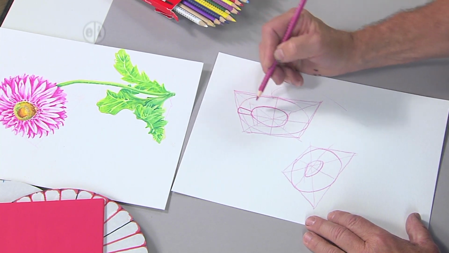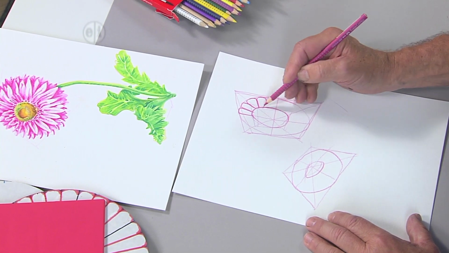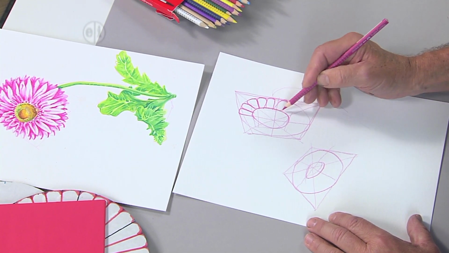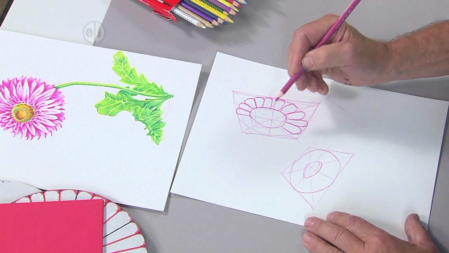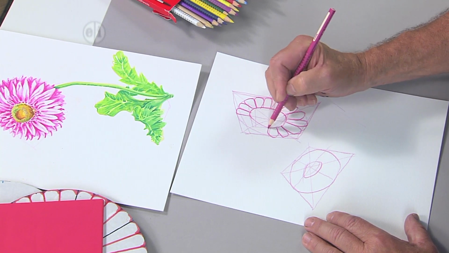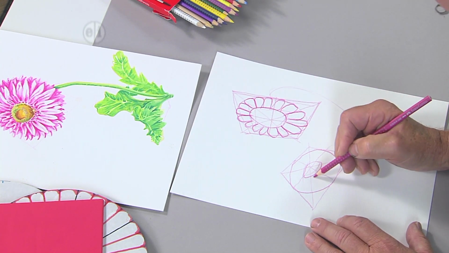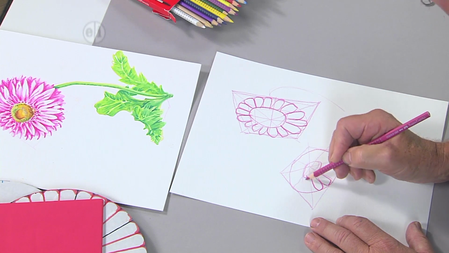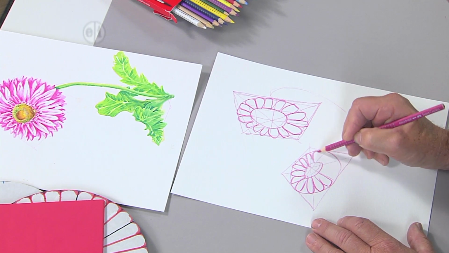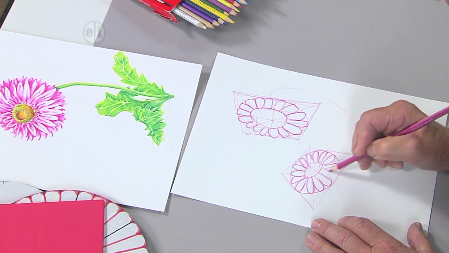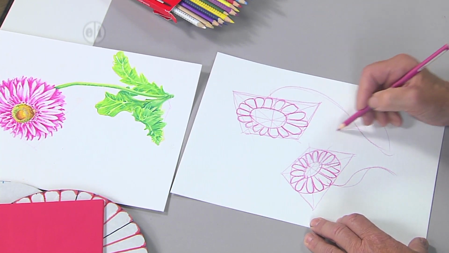So now it's just a matter of putting in the petals. I'm going to start from the center, go to the outside. They don't have to be perfect because there are irregularities in nature, which makes everything much more interesting. Okay, so I've got that flower. Now this side will be a little bit longer. So instead of having flowers in a row in a bullet style, think of something like that.